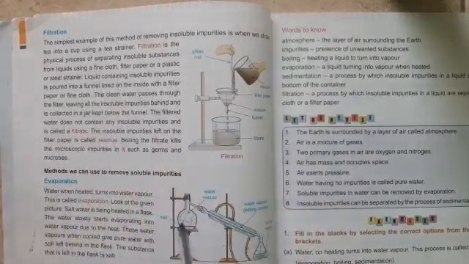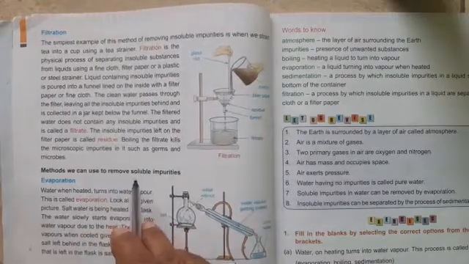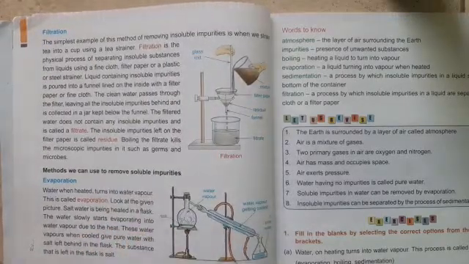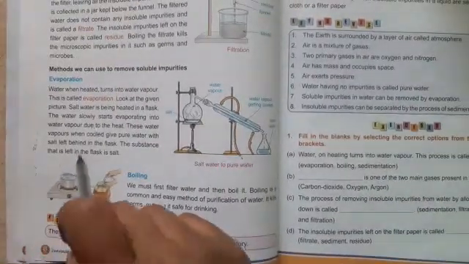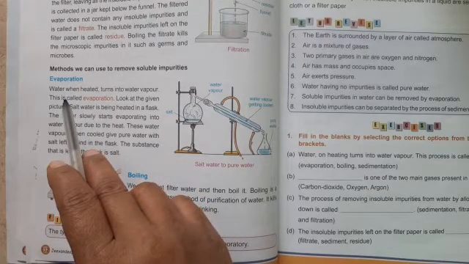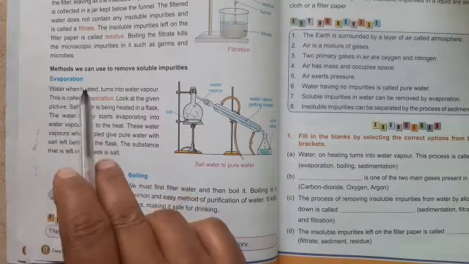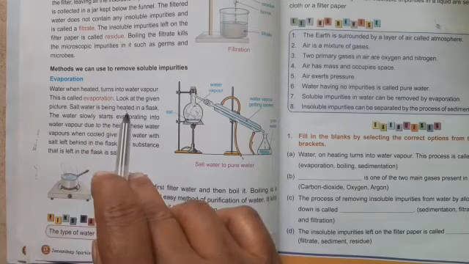Now we'll see another of the methods we can use to remove soluble impurities. Evaporation. What is evaporation? A liquid turning into vapor when heated.